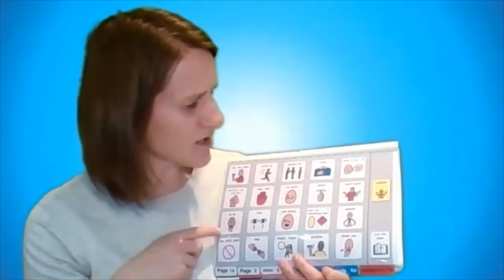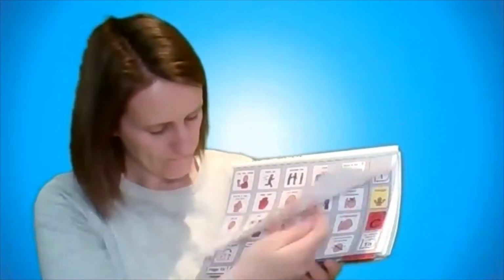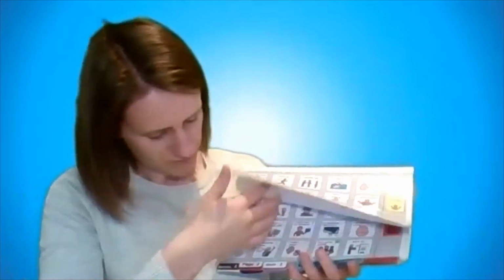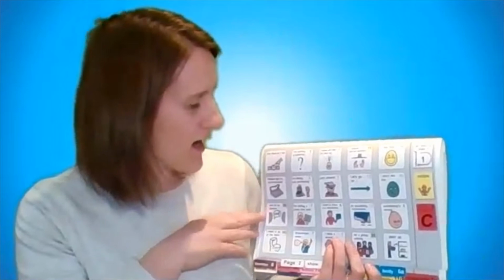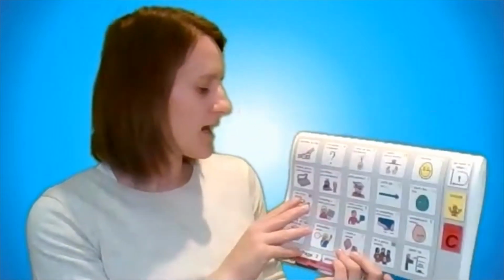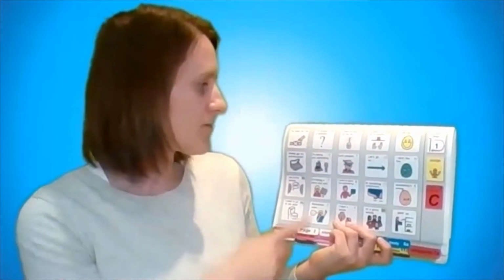Okay. Now, something that's really cool about the PODD book, it has communication for all different purposes. So, say I do go to more to say here. Now, rather than just requesting or wanting particular items, it has things like, I'm asking a question, so you can specify that.